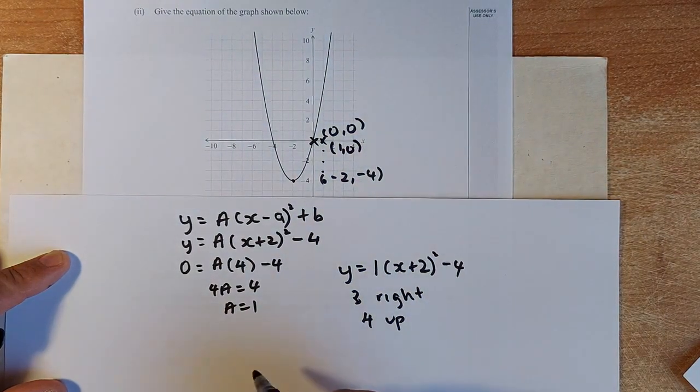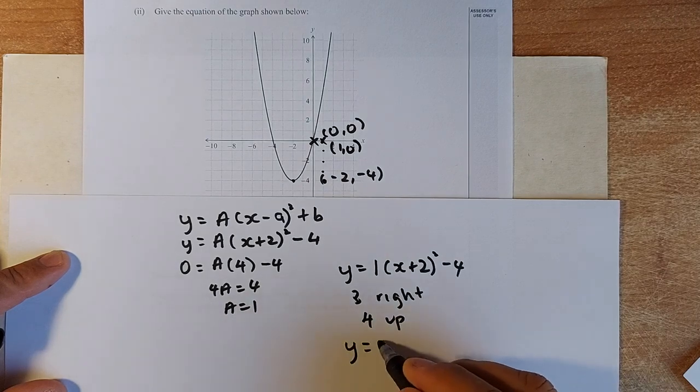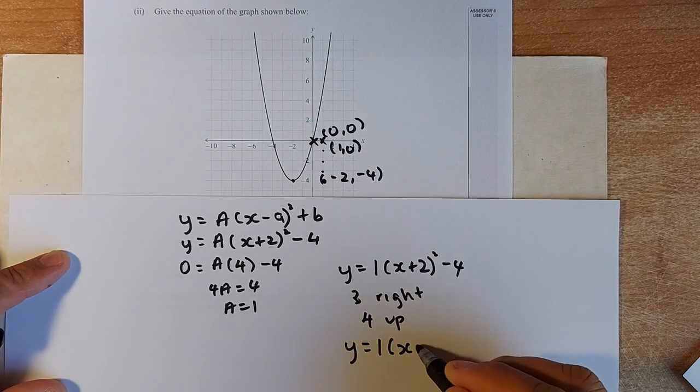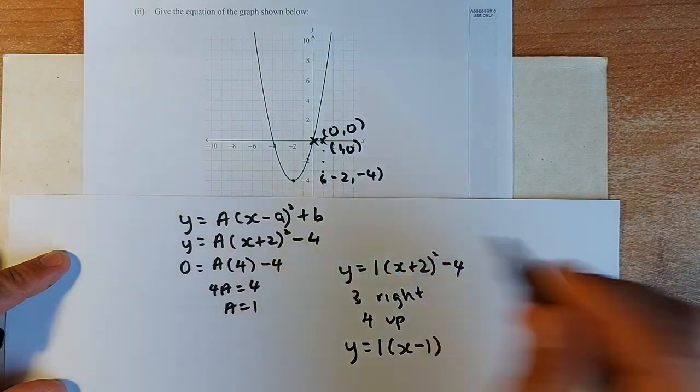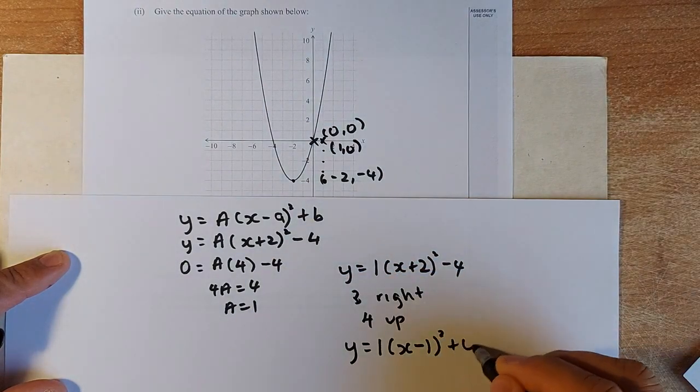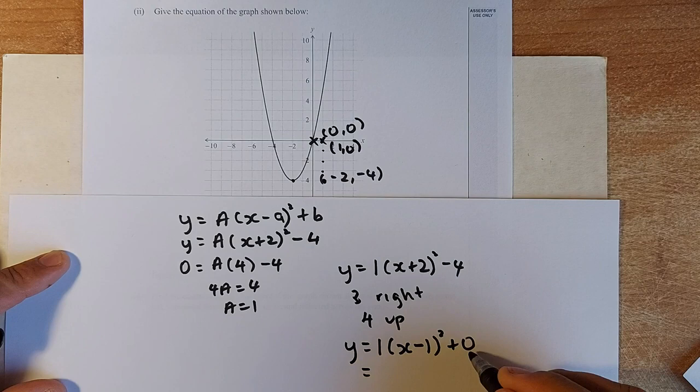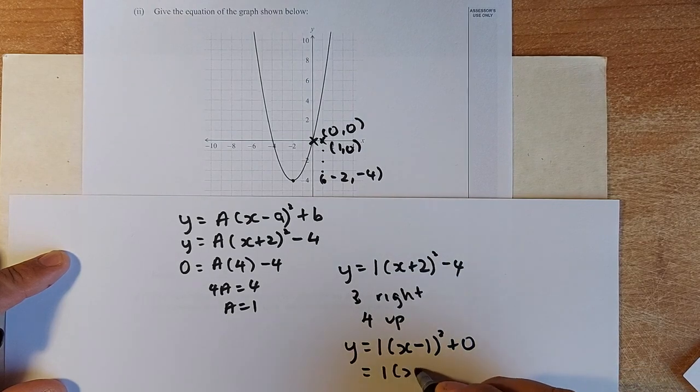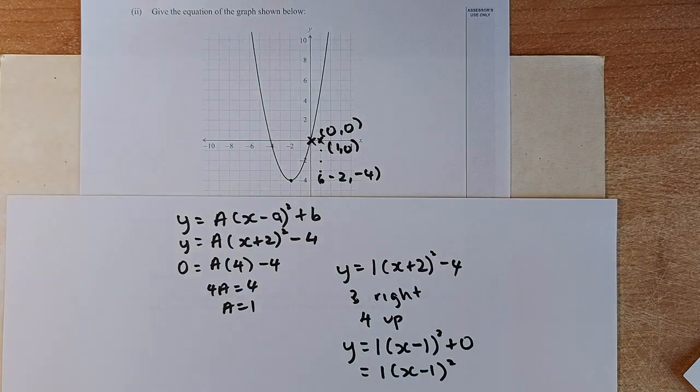So your equation is going to be the same. Y equals 1(x - 1), because it has gone 1 to the right, squared plus 0. Or if you want to write it with 0, it doesn't make any sense. So y = 1(x - 1)². That will give you the answer to the translation.